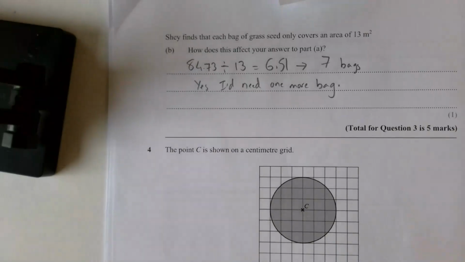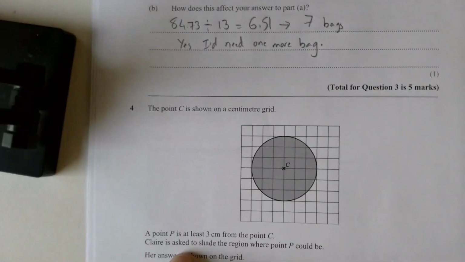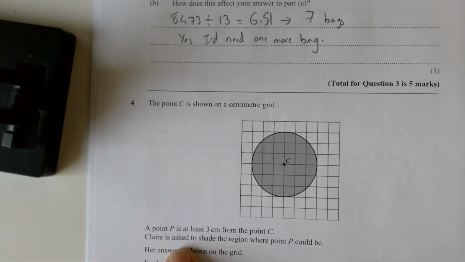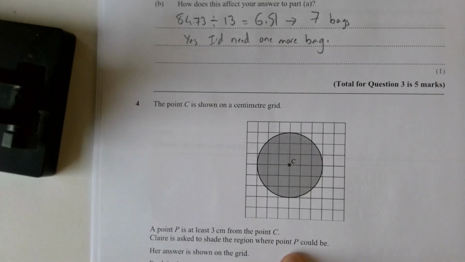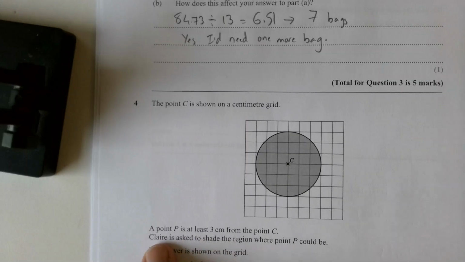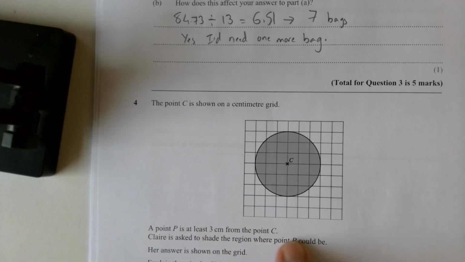Right, next question. A point P is at least 3 centimetres away from point C. Claire has been asked to show the region where P could be. Her answer is shown on the grid.